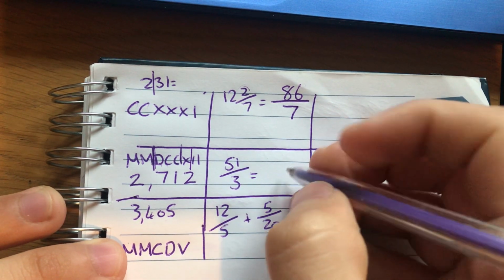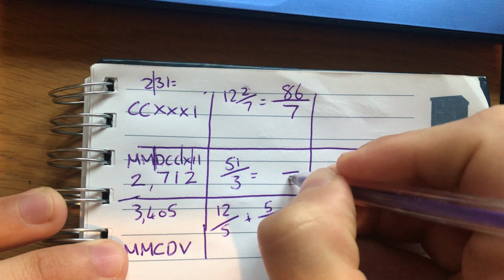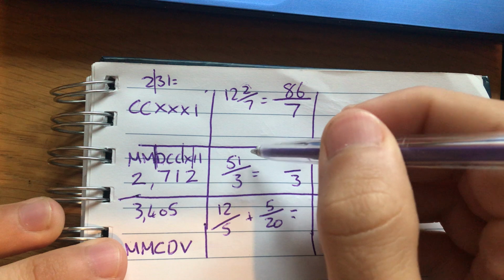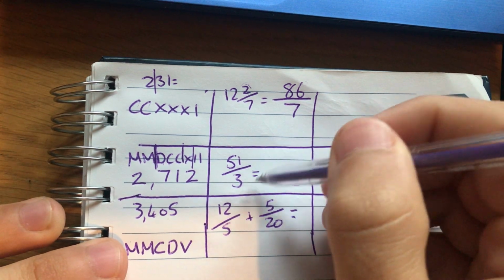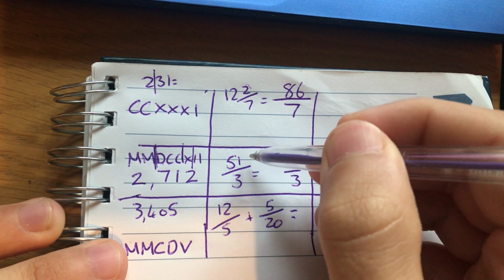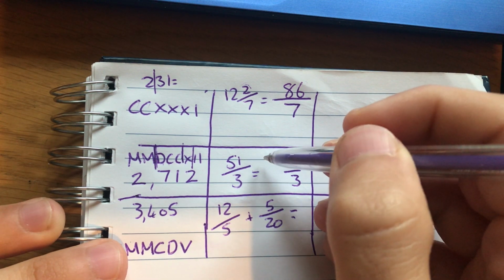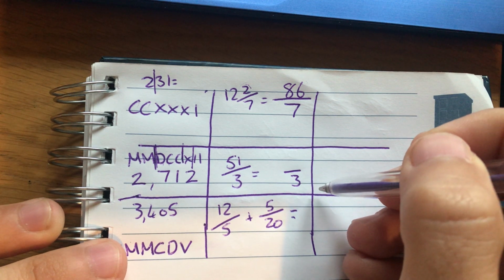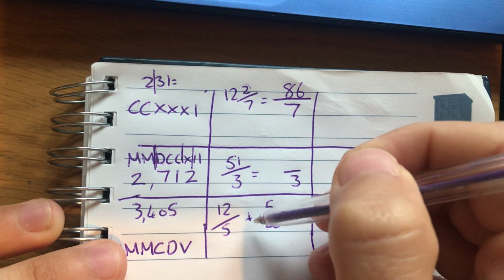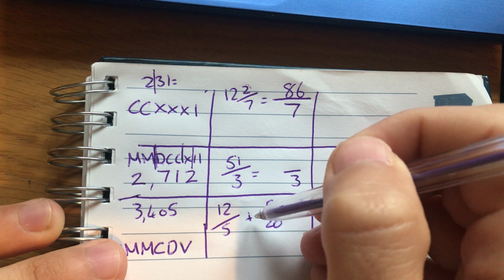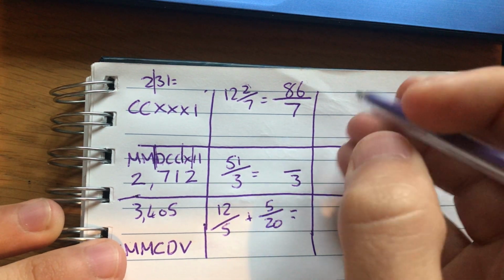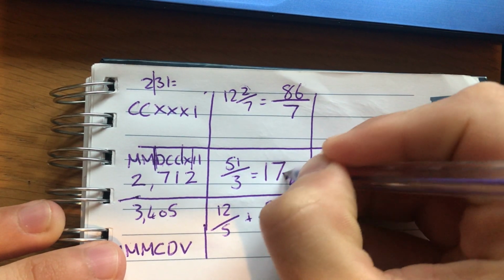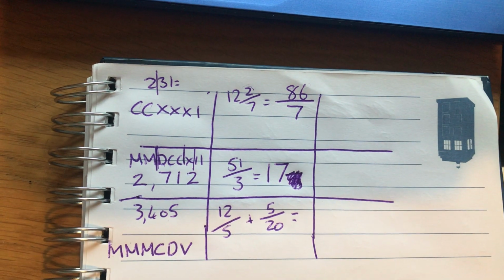Convert this one to a mixed fraction. So obviously we're going to be in thirds. So how many 3's in 51? Right, well, 12 3's make 36. So 13 is going to be 39. 14 is going to be 42. 15 is going to be 45. 16 is going to be 48. 17, oh, it's going to be 51. So, it is 17. Ooh, that was nice.